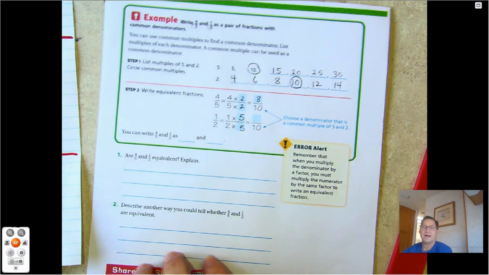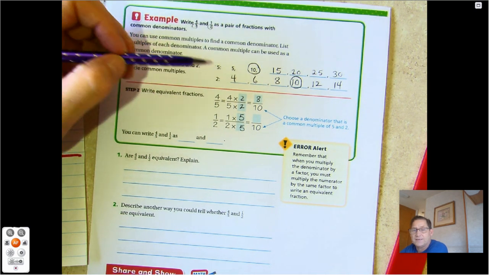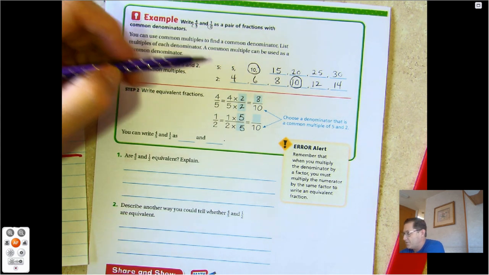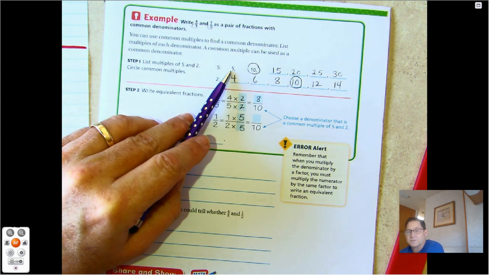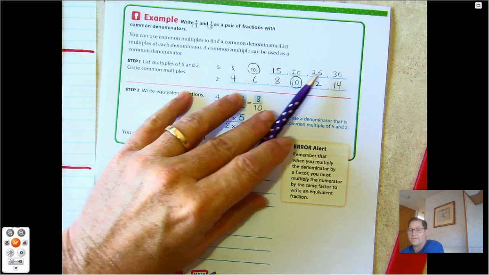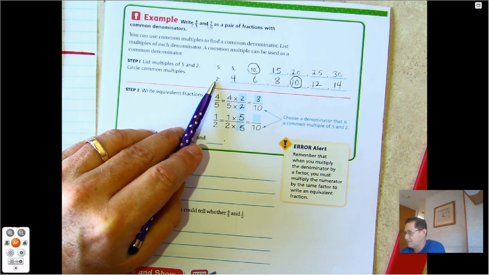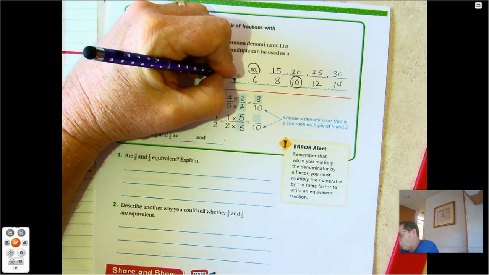So I have actually written these incorrectly. Let me go back and fix that for us. You notice here that they have 5, and then they listed the first multiple as 5, 10, 15, 20, 25, 30. Well, here the first multiple is 2, but I wrote the second multiple, so I need to move these all over slightly.